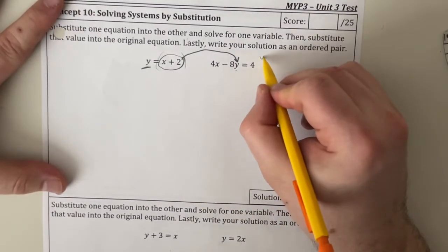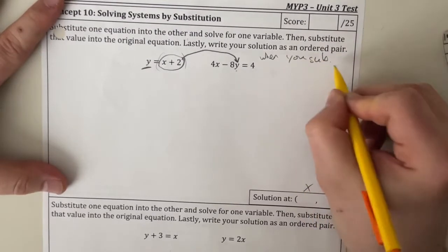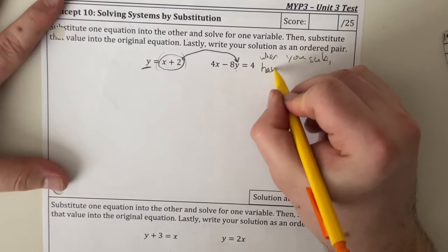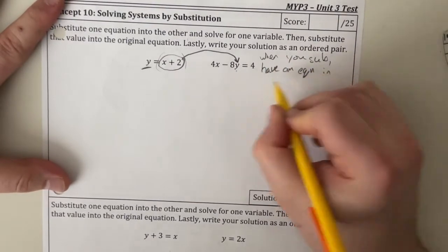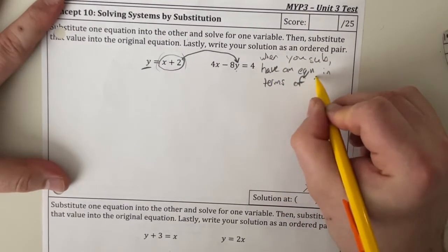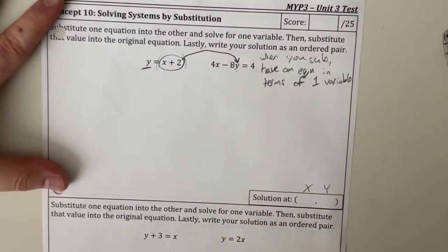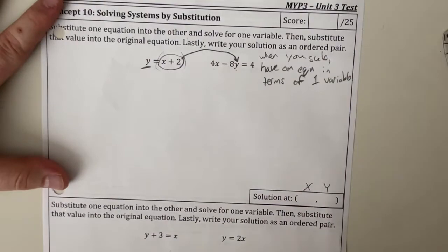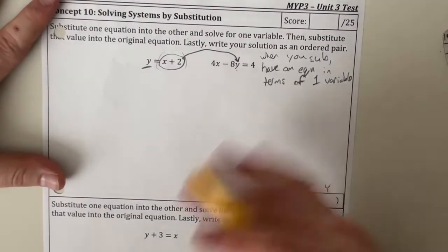So when you substitute, make sure that you have an equation in terms of one variable. That way you can know you substitute correctly. So if I wrote this equation after I substituted and I have an x and a y, I know I messed up.